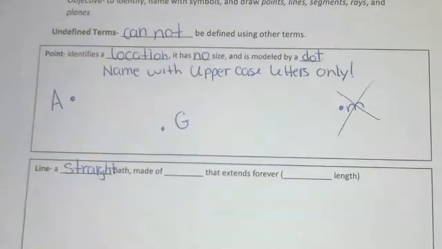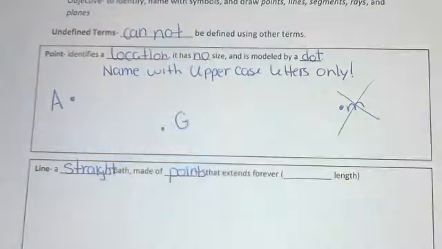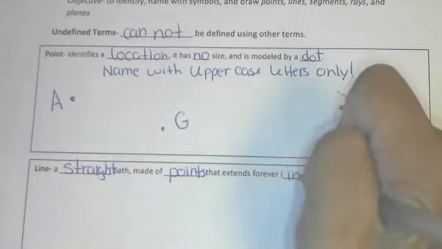What do you think it's made up of? It is. It's a bunch of points. Do we draw each individual point? No, we just drag our pen or pencil across the paper. But we are actually drawing a bunch of points. So a line is made up of points that extends forever. So can you measure the length of a line with the ruler? What do we call something that extends forever? How long is it? Infinite length. So it has infinite length.